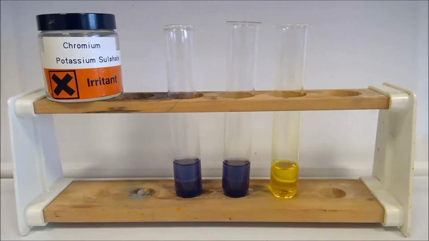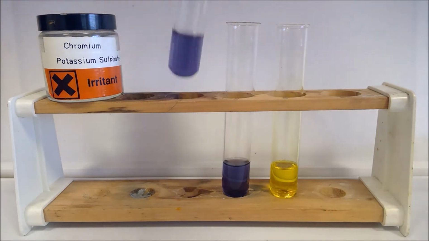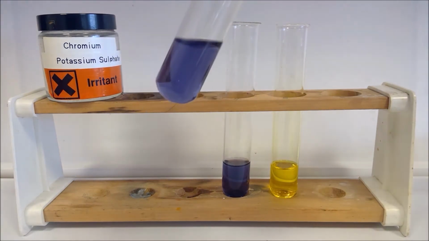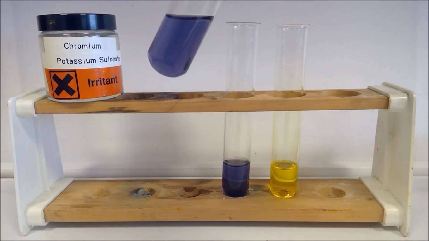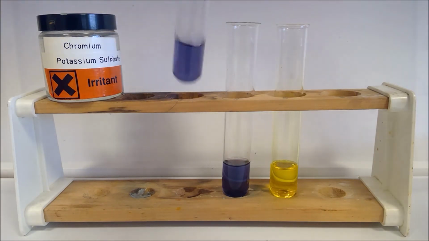So with our left-hand two tubes here, we've got chromium potassium sulfate, also known as chrome alum. That's our nice kind of violet coloured solution there. Okay, if we have a look up there, that's a nice colour to it. There we go.